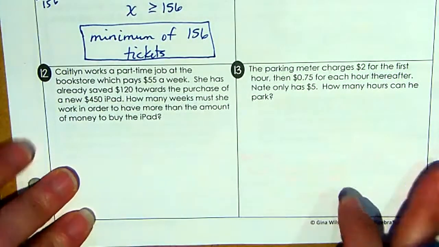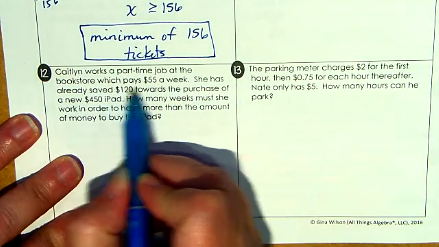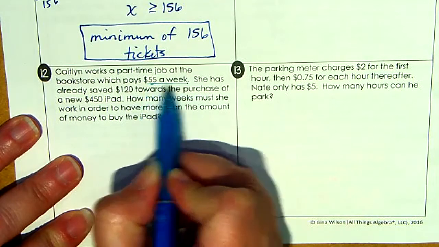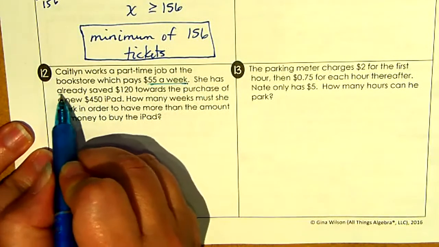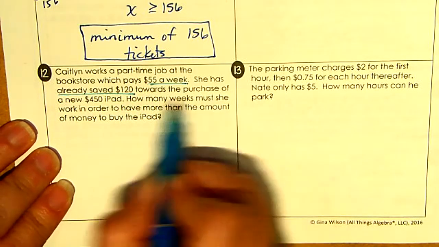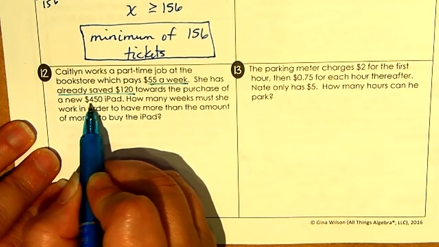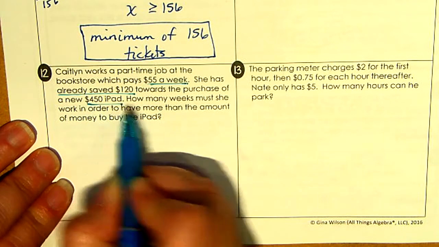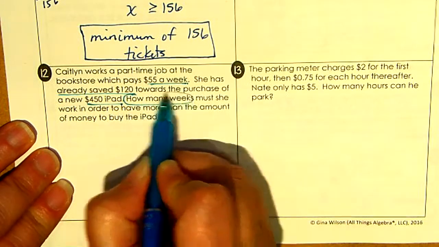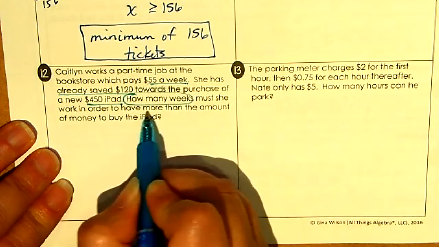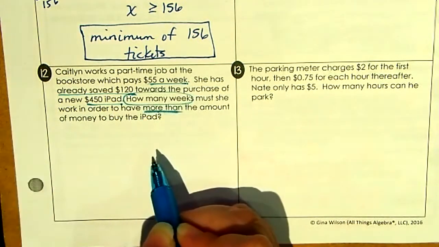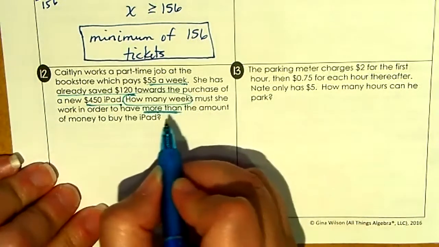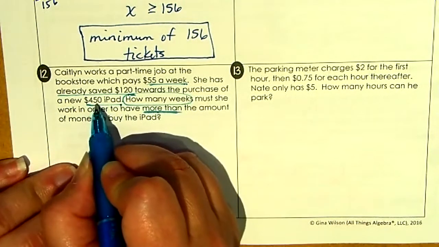Looking at number 12. It says, Caitlin works a part-time job at the bookstore, which pays $55 a week. That means each week she gets paid $55. She has already saved $120 towards the purchase of a new $450 iPad. How many weeks must she work in order to have more than the amount of money to buy the iPad, because she's got to buy the case and all kinds of other stuff too. So we want more than the 450.